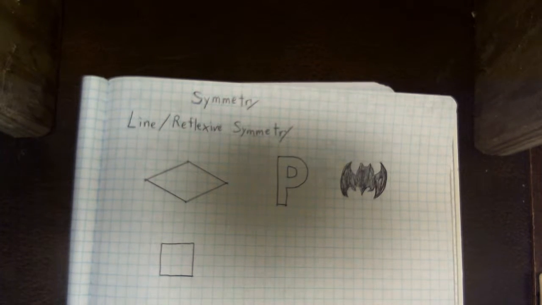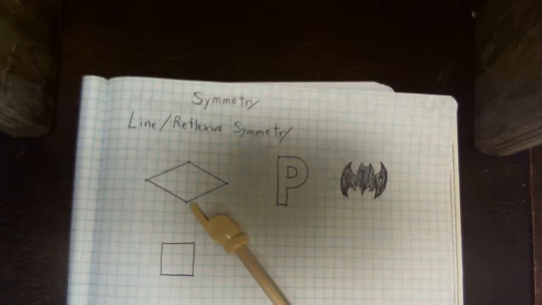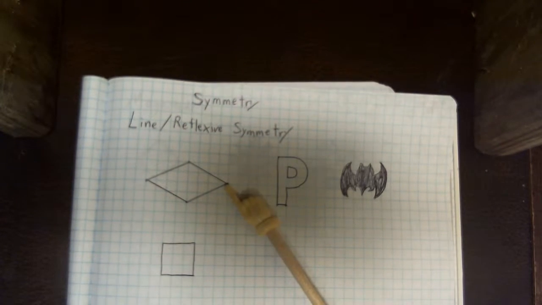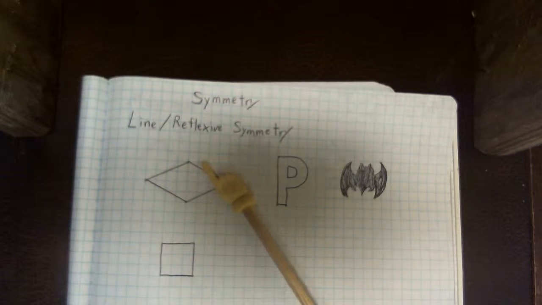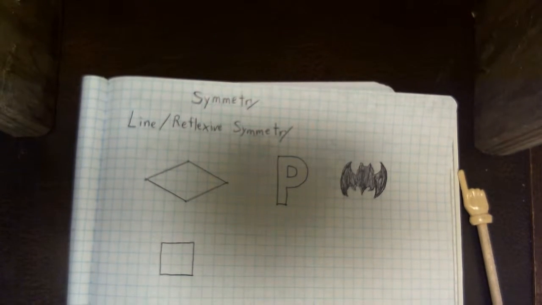So let's look at a couple of examples. The first one that we're going to look at is this diamond shape. Now, I want to be looking at this shape and I want to try to figure out, is there a way that I can make this line land on top of any of these other lines just by folding it? And what we're really going to do is just draw a line of symmetry.